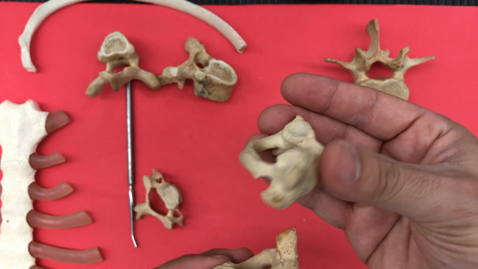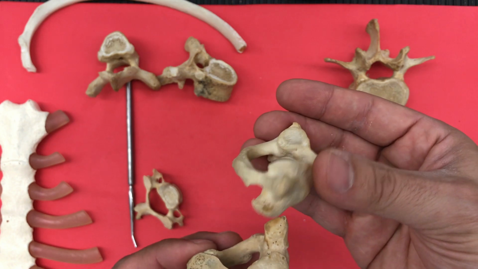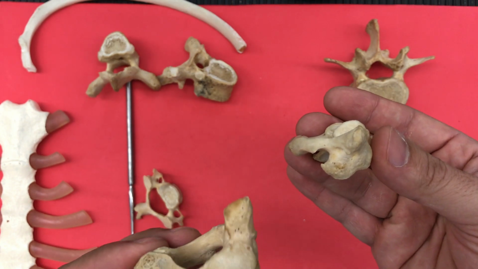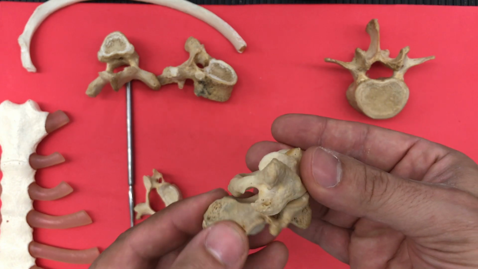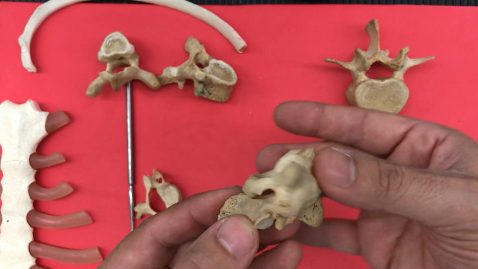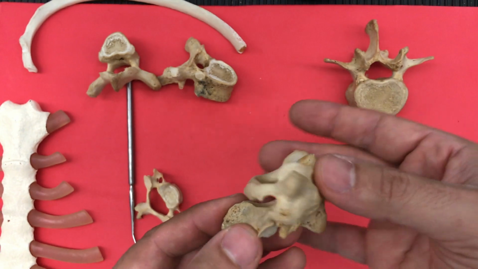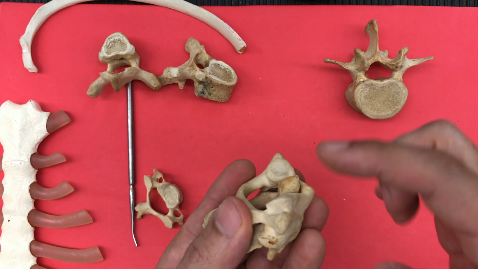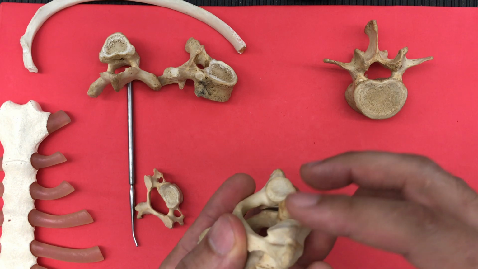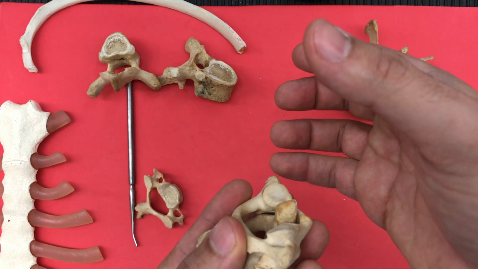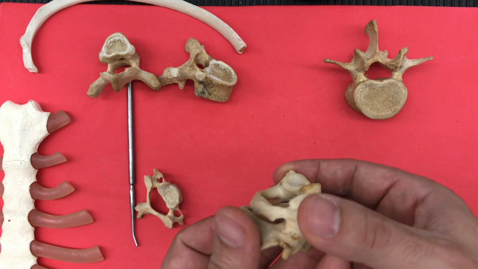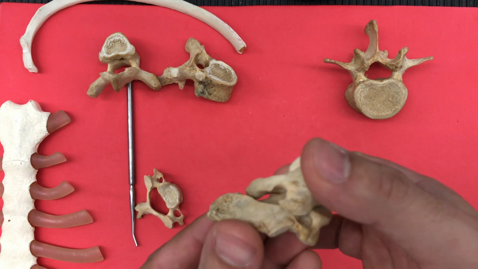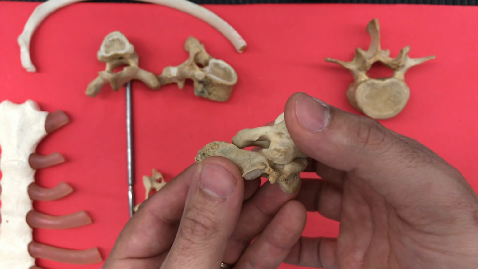C1 has another special name. This is atlas, alphabetical order from top to bottom, atlas, and then axis is this one. The articulation between these two allows you to say no, rotation. But the articulation between C1 and the occipital condyles of the skull allows for flexion and extension, allows you to say yes. But these two articulations between C1 and C2 allow you to say no.